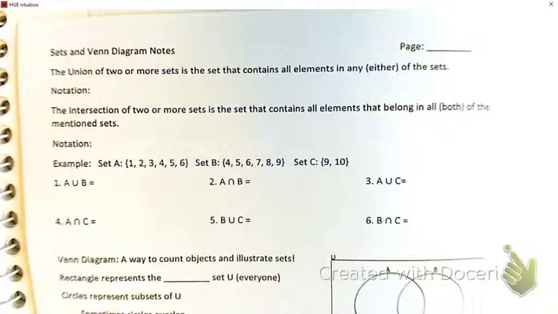So before we get to the pictures, you've got to understand the symbols and what all the little symbols mean. First of all, there's something called union. Okay, the union has to do with "or," and the union of two sets is whenever you just put everything together. You don't worry about if it's in common or not. You just put it all together.